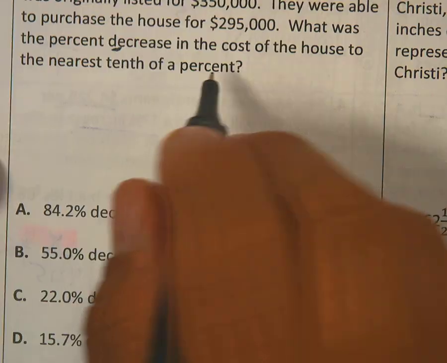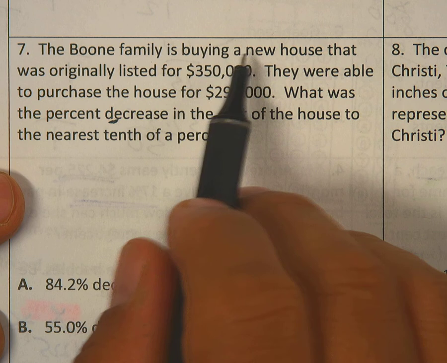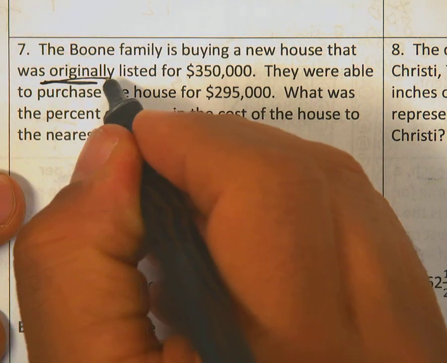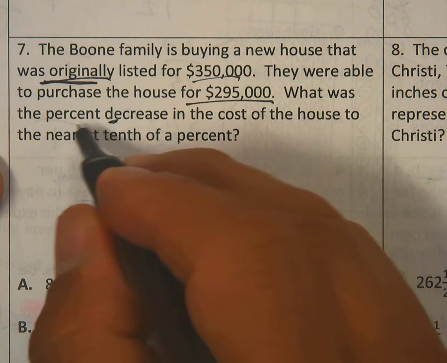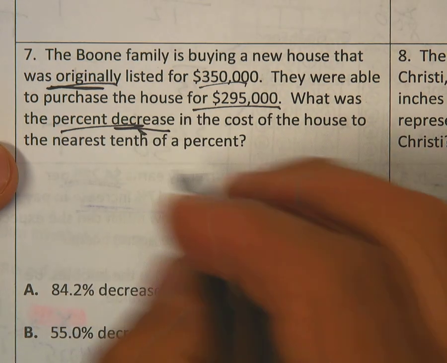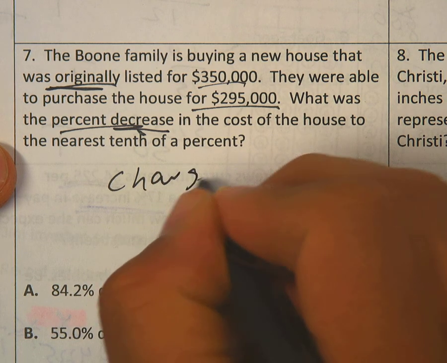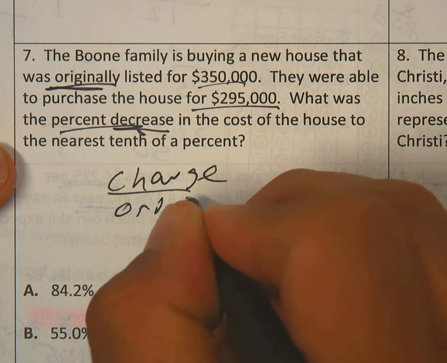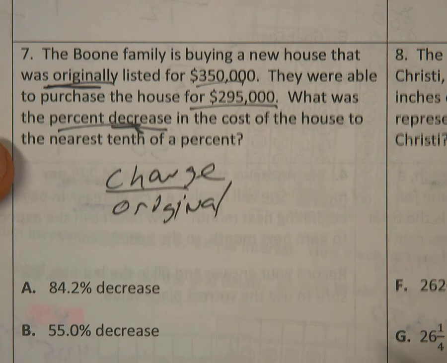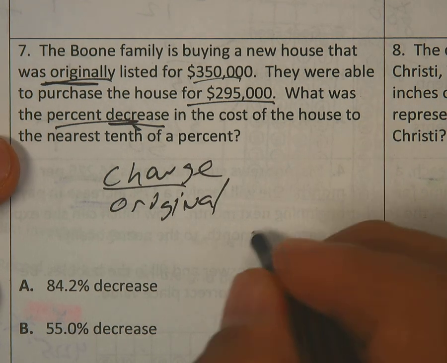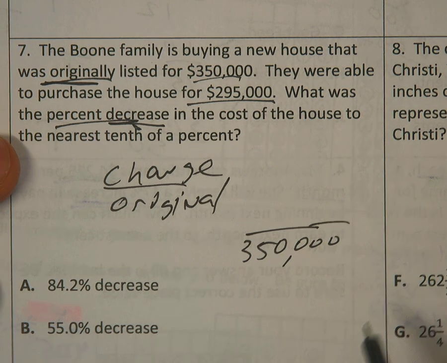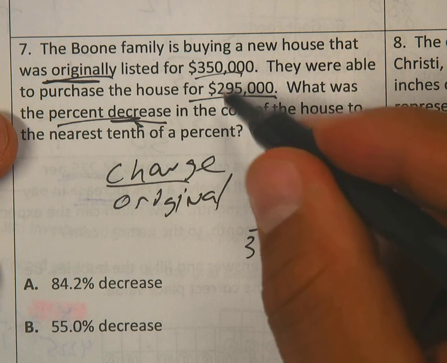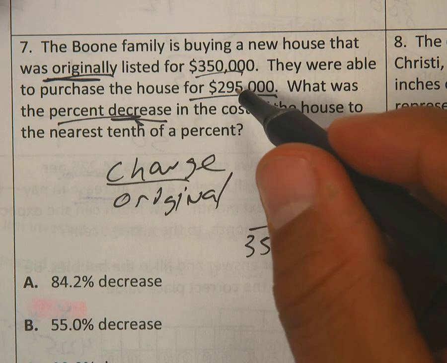Number 7 there, the Boone family is buying a new house that was originally, look at that keyword, originally listed for this. They were able to purchase the house for this. What was the percent? Look at that, percent decrease. So we're going to use the expression change over original. Okay, I know the original is 350,000. That's the original. What's the change? Well, how much of the price changed? They wanted this much, but they bought it for this much.